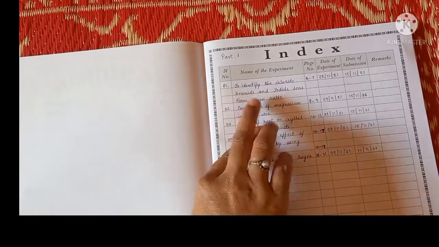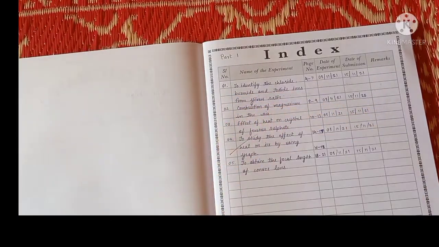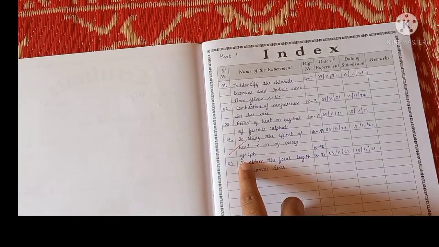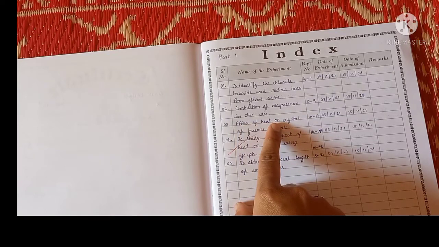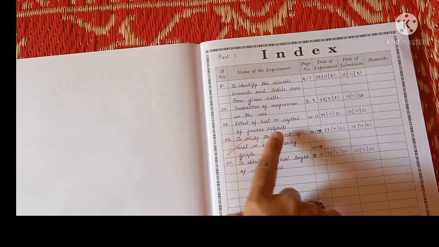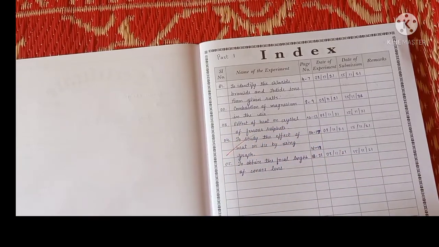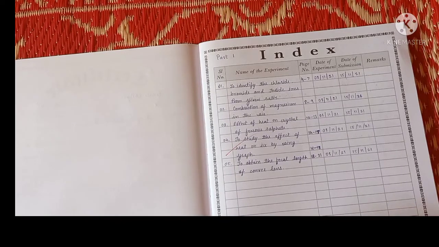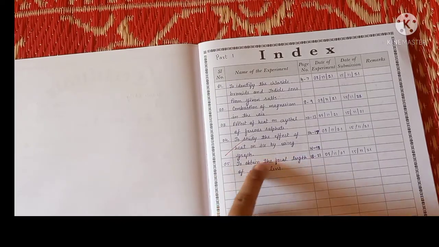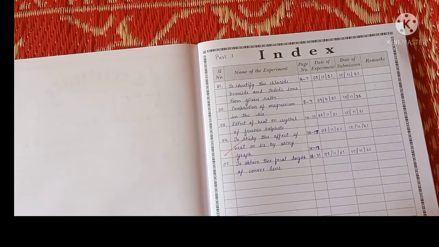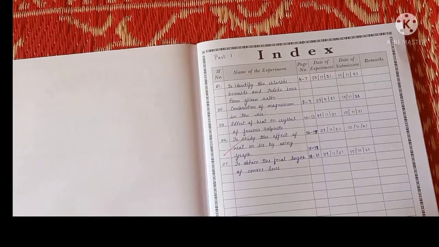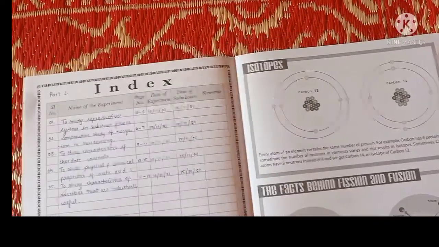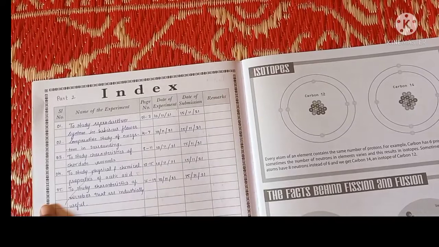First is to identify the chloride, bromide and iodide ions from given salt. Second, combustion of magnesium in the air. Okay. Then third is the effect of heat on crystal of ferrous sulfate. And fourth is to study the effect of heat on ice by using graph. And fifth is to obtain the focal length of convex lens. Okay.